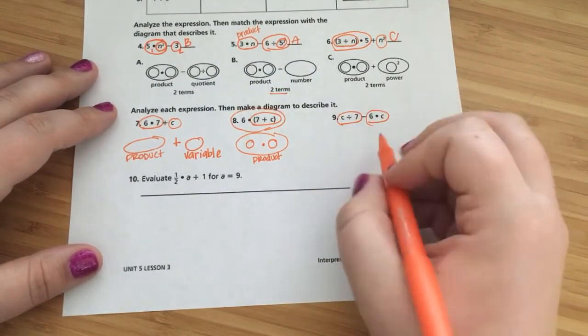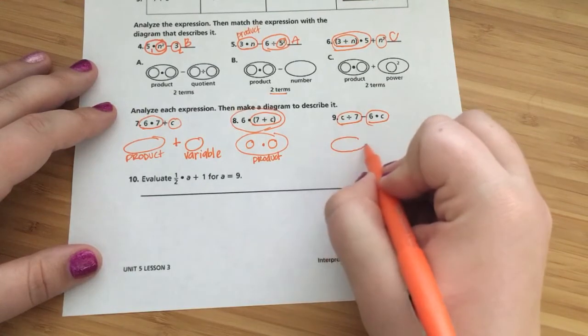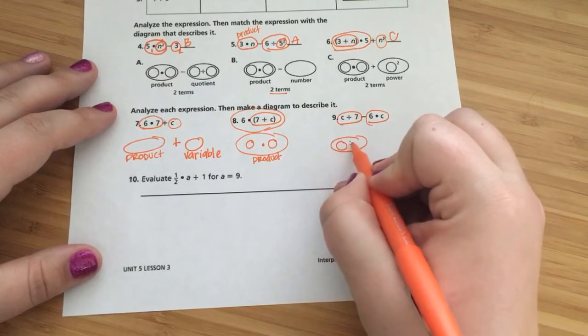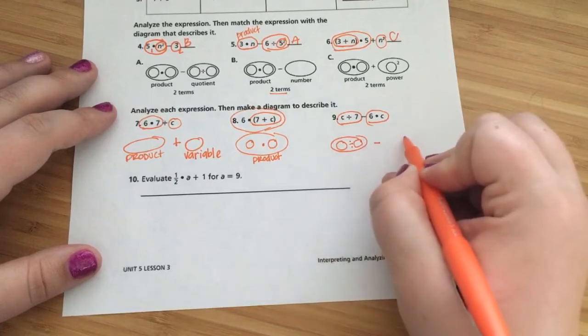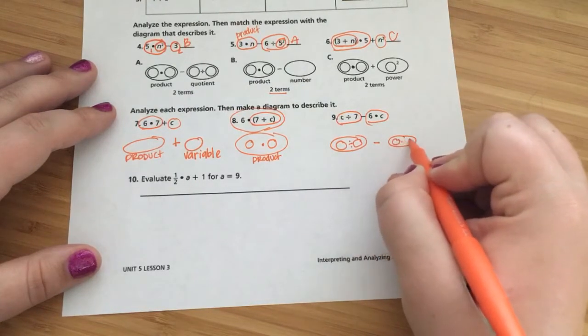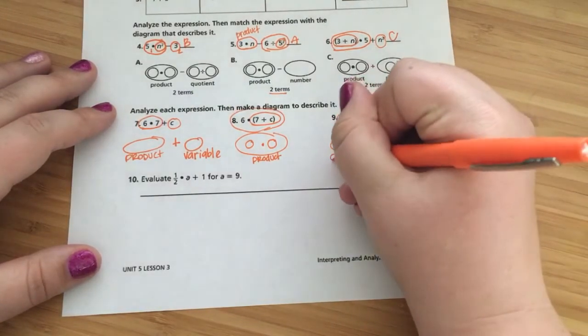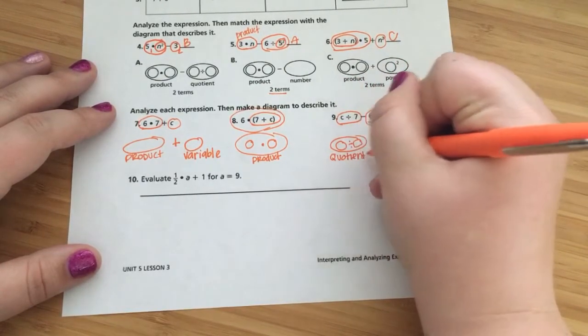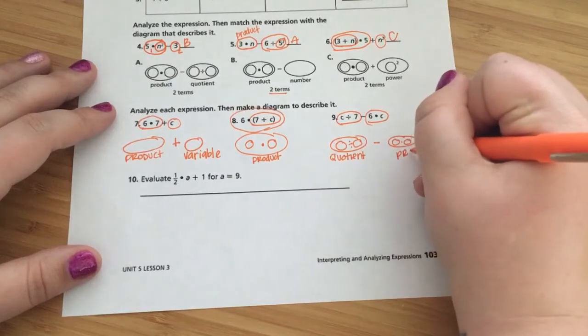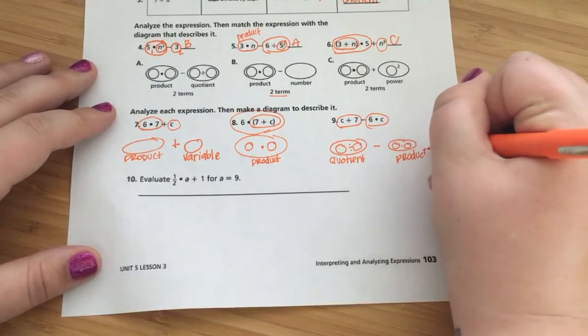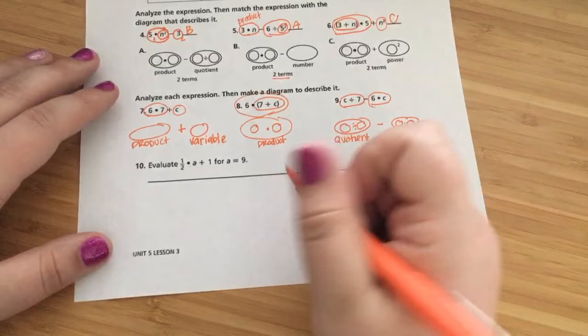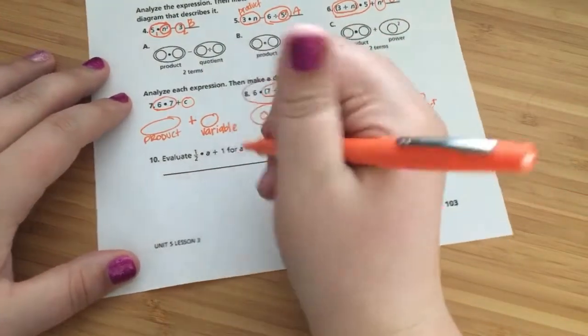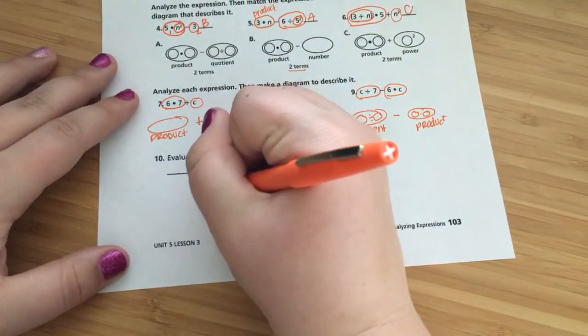Now this one, I have C divided by 7 minus 6 times C. So I have a variable divided by a number minus C, or 6 times C to find a product. And with multiplication, I could do 6 times C or C times 6. And that's where I get my 2 terms. Remember, terms, they have to do with addition and subtraction.